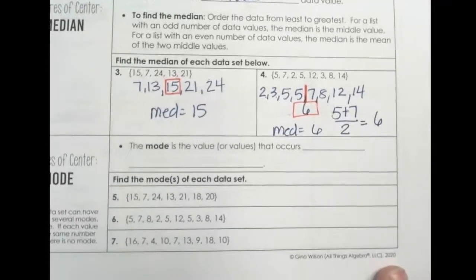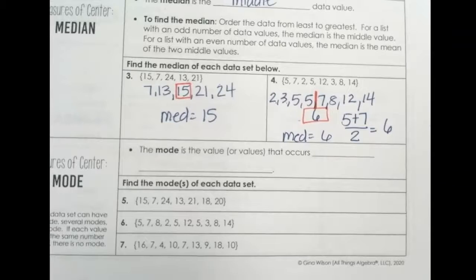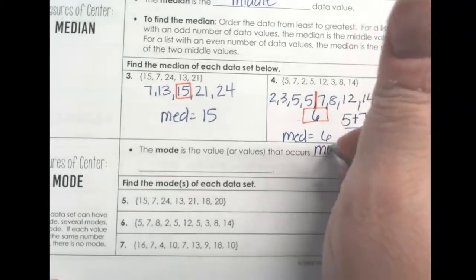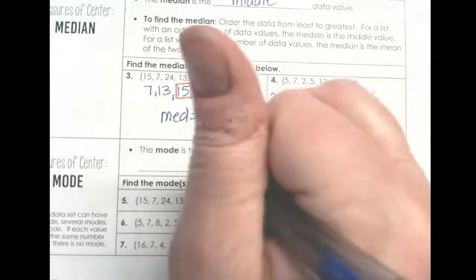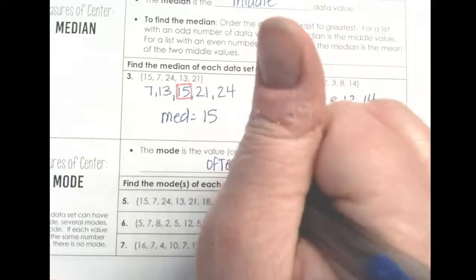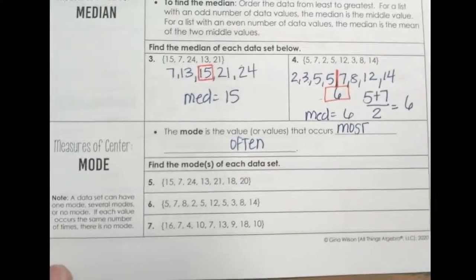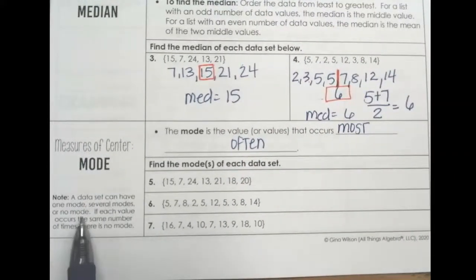Now our last concept was mode, and that was the number that occurs most often. When we have a data set, we can have one mode, several modes, or no mode. If no numbers repeat, there's no mode. If you have a couple different numbers that repeat the same number of times, there can be more than one mode. Okay, so let's take a look.